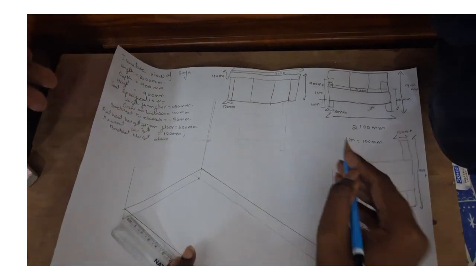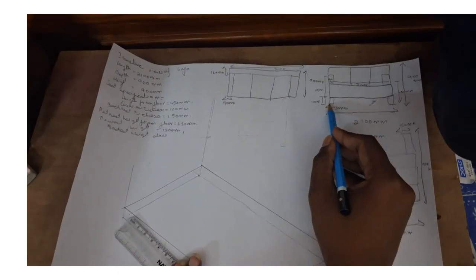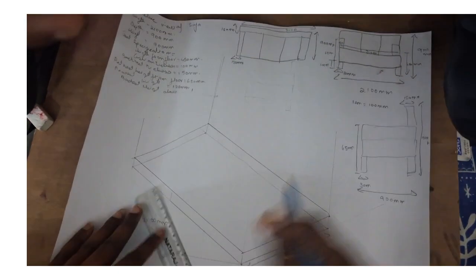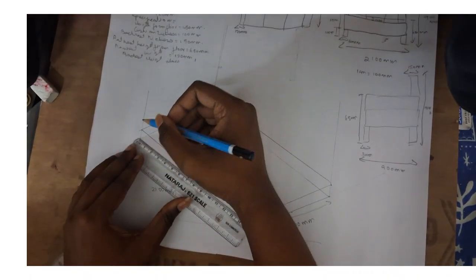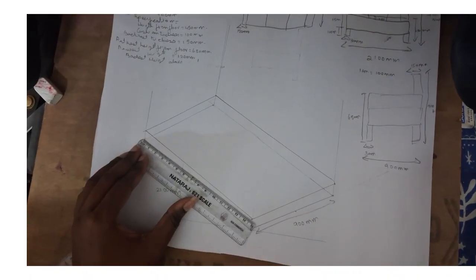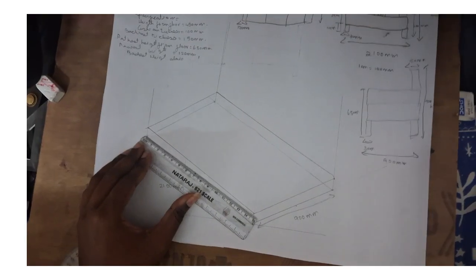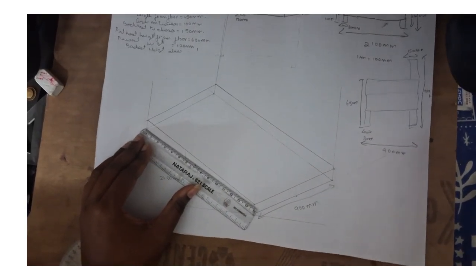And it is also given the width of the leg is 30 mm. As we are drawing the leg for the bed, so for the sofa, for the bed and for the chair, everything will be the same.